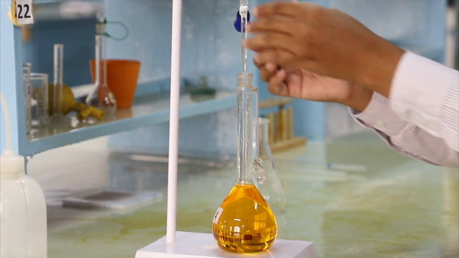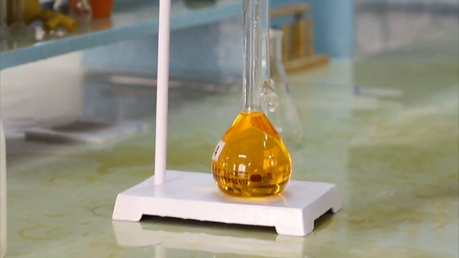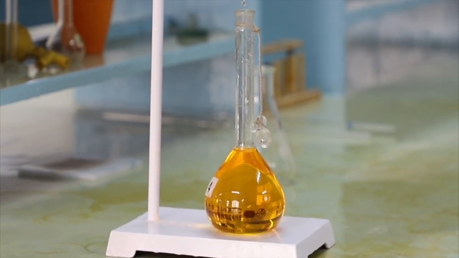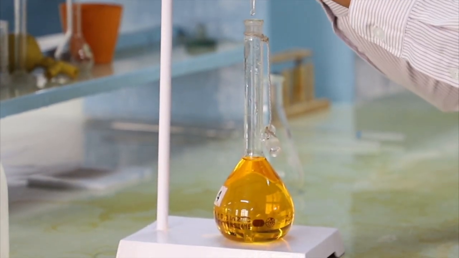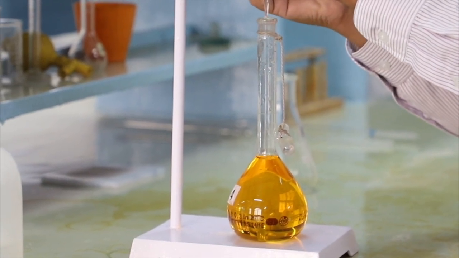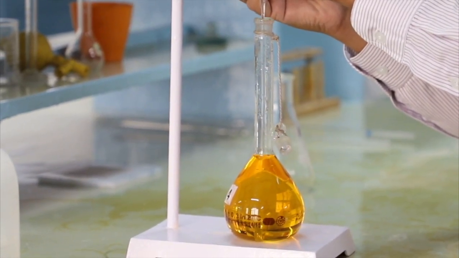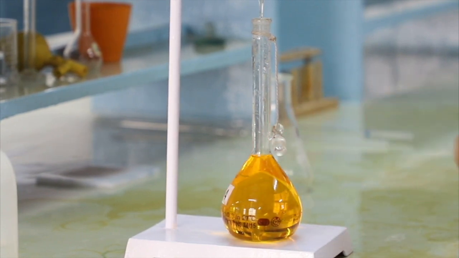So now in the buret you can see I am just adding very slowly, drop by drop. Now you can increase the rate of addition a little bit. When it comes closer to the mark, you have to reduce the rate of addition.